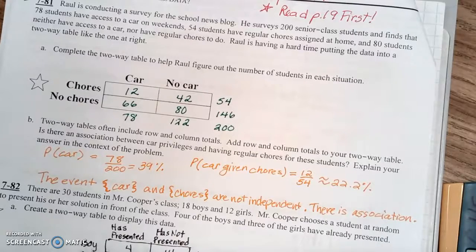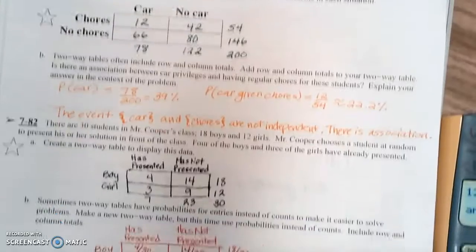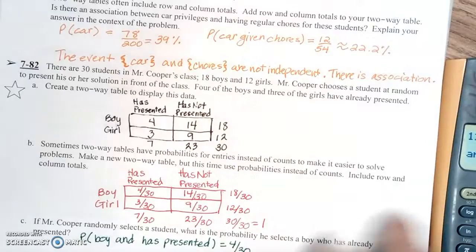It says explain your answer in the context of the problem. So the events cars and chores are not independent of each other. There is an association. Okay? Any questions on problem 81? No? Okay. Let's look at question 82.